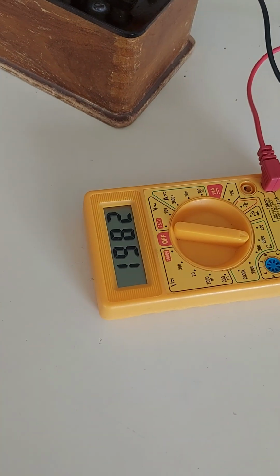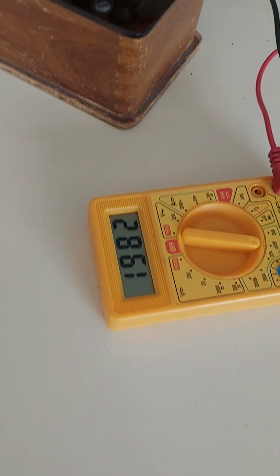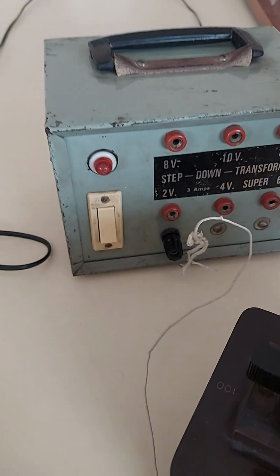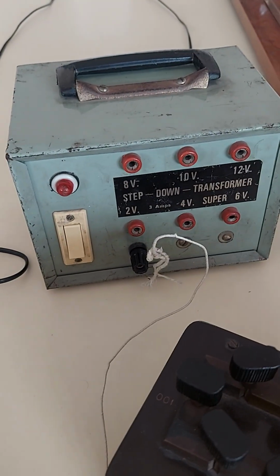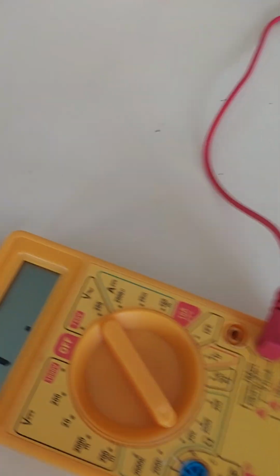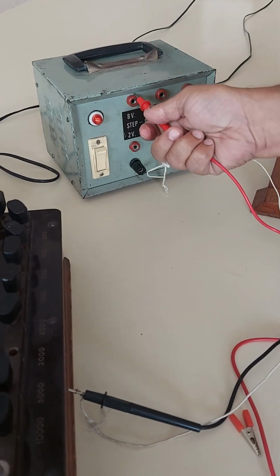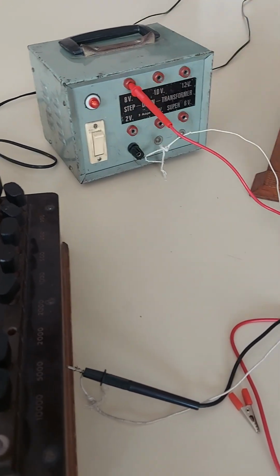Okay, now you can see the reading is quite close to 2000. It's 1982 ohms. Next we measure the AC potential. This is the AC supply. We will first adjust it to 200 volt AC and then connect it onto the supply. Black to the negative or 0, and red to the positive.